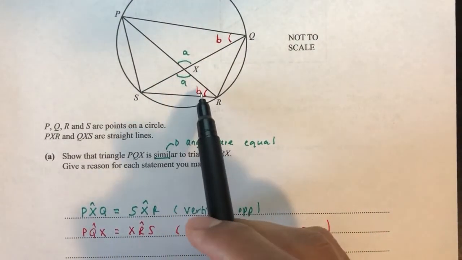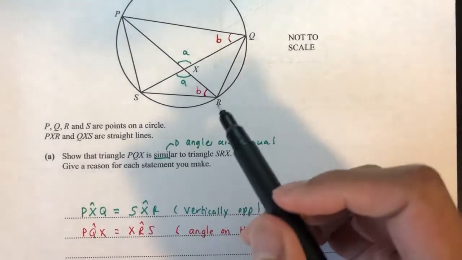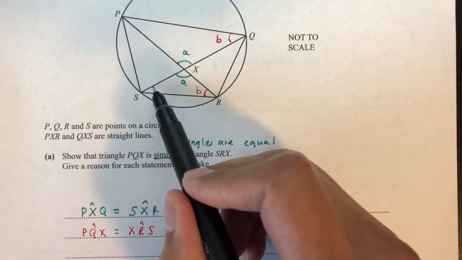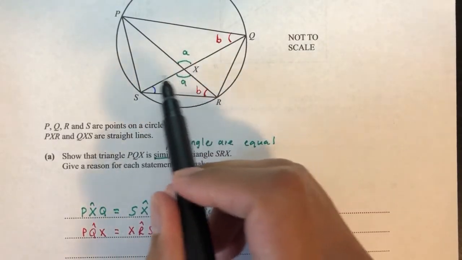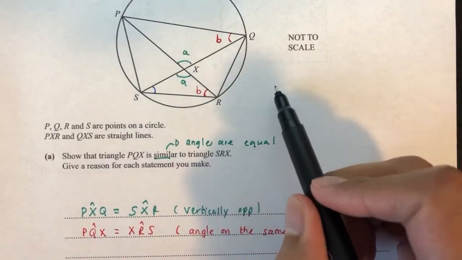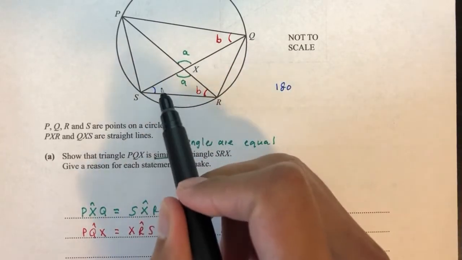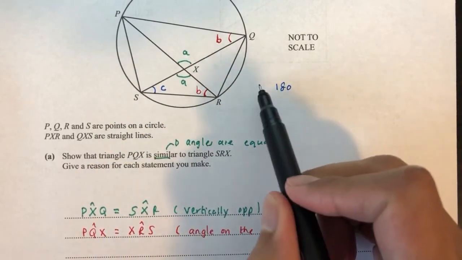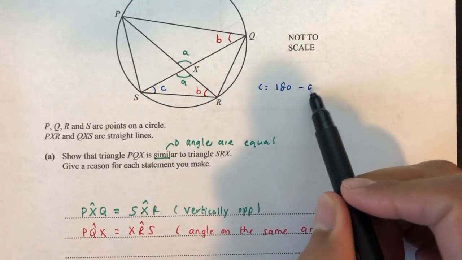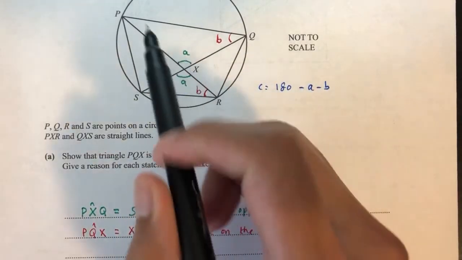Since we know two angles of the triangle are the same, by derivation we know that the sum of all the angles is 180. This will be, let's call it C. So C will be 180 minus A minus B. So same thing here.